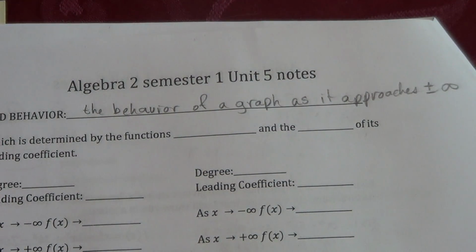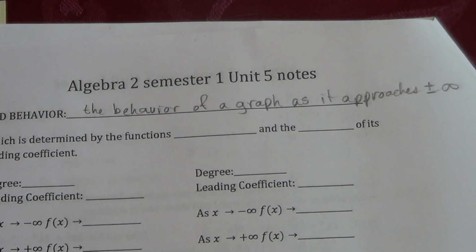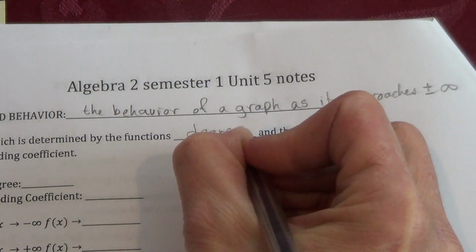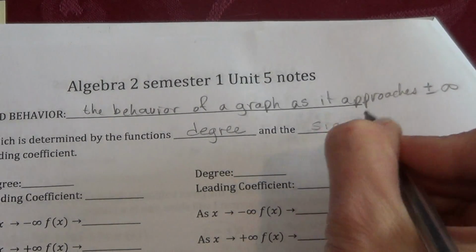Okay? The behavior can be determined. There are patterns to this, and the similarities lie in the degree and the sign of the leading coefficient.